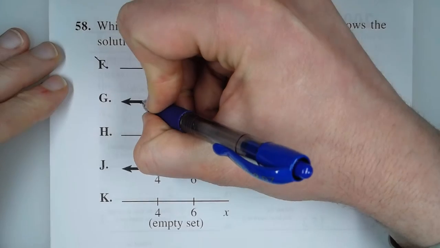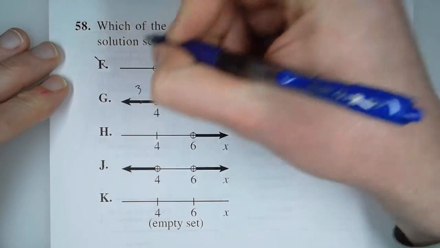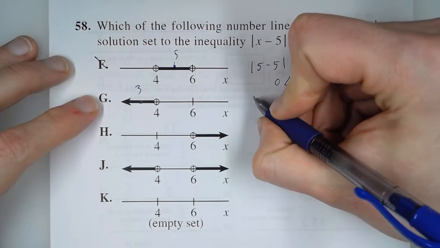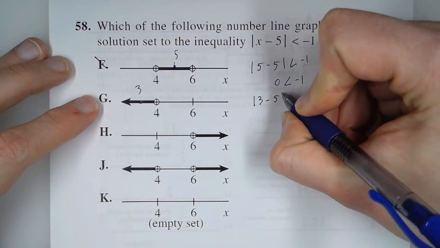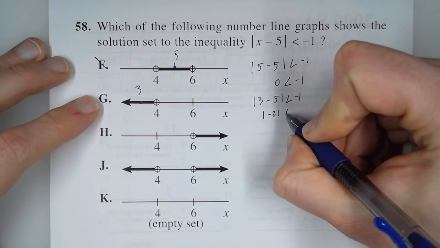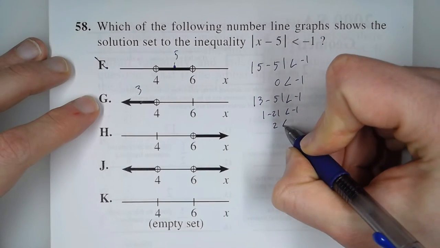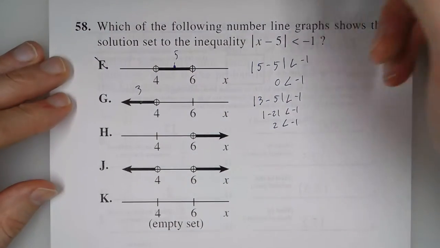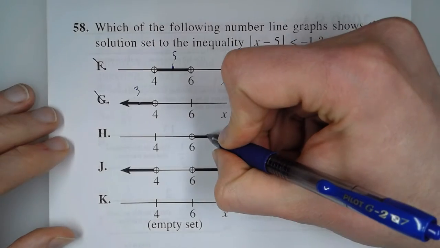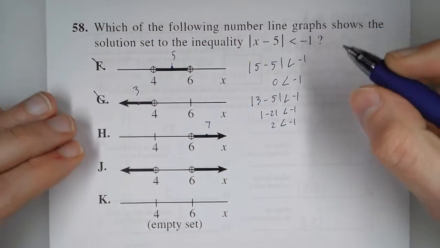Over here, let's try 3. So 3 should work if this is true. So absolute value of 3 minus 5 is less than negative 1. So absolute value of negative 2 is less than negative 1. So 2 is less than negative 1. So that's not true. Over here, if this is true, 7 should work.